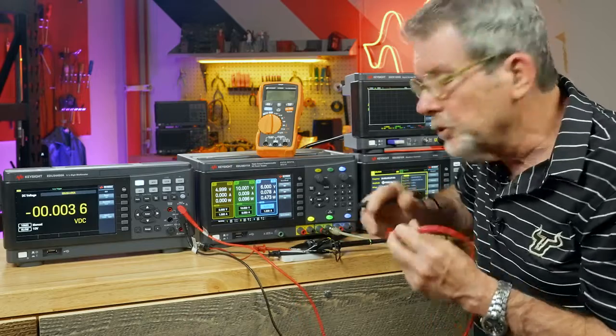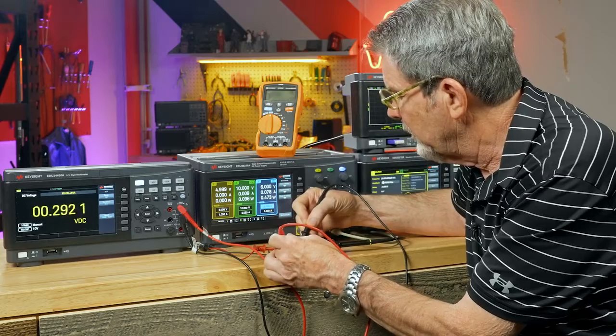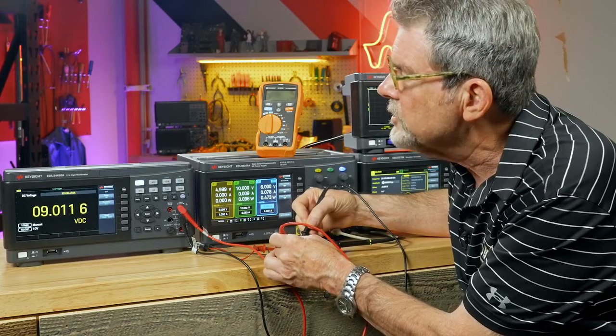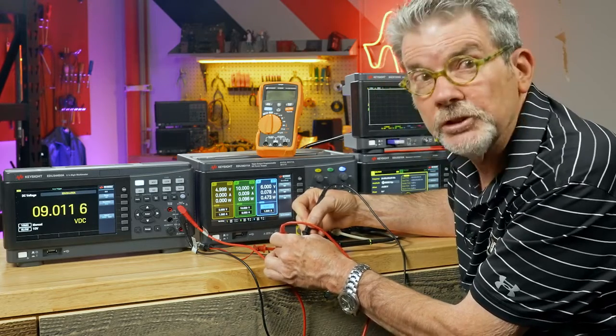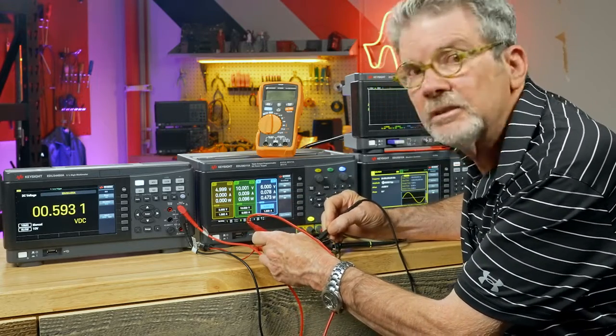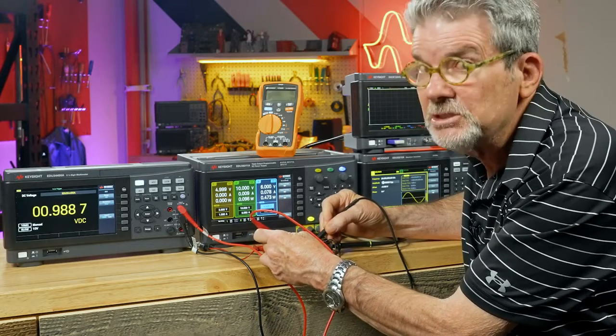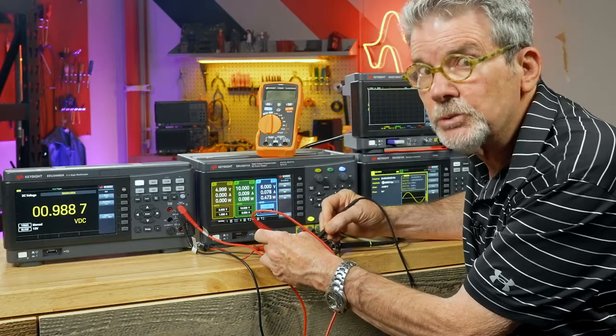So let's measure the voltage across R1. We can see that it measures 9.01 volts. That's pretty close to what I expected. And across R2, it says 0.988, which is about 1 volt. That's pretty much what I expected.